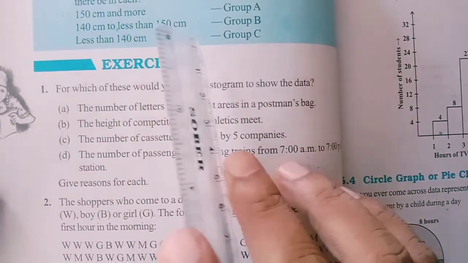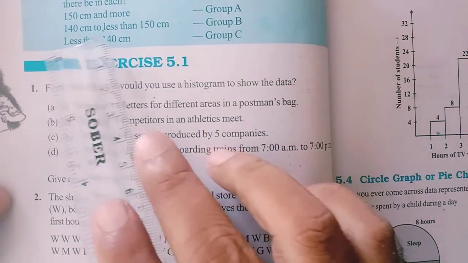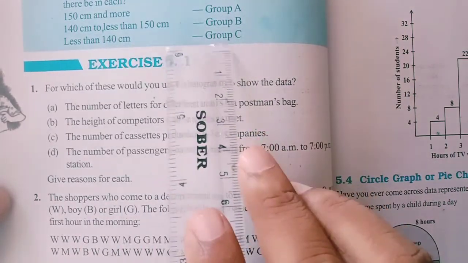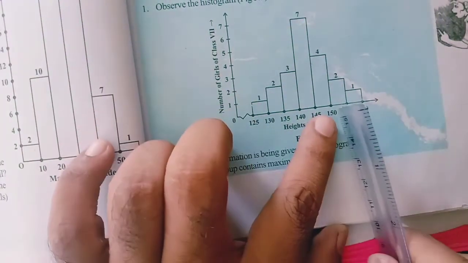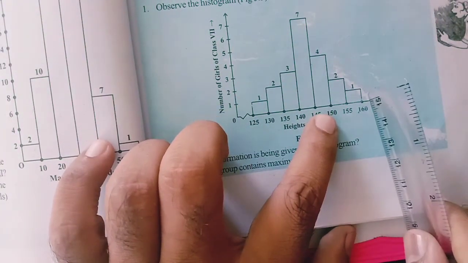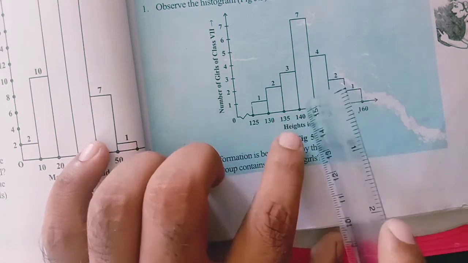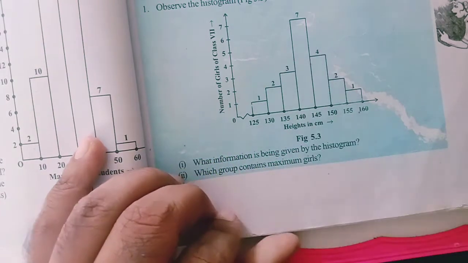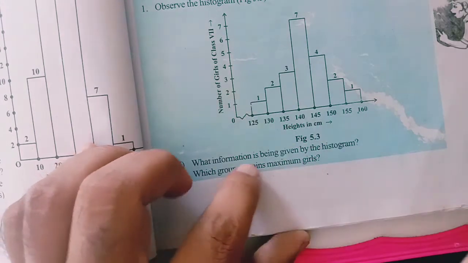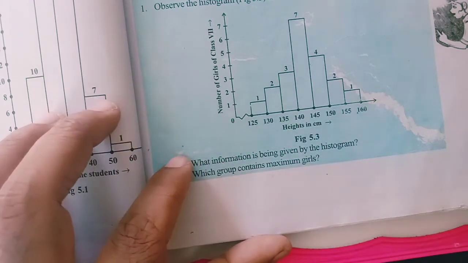Now the next question: if we divide the girls into 3 groups, 150 and more as group A, 140 to 150 as group B, and less than 140 as group C, then how many girls are in each? More than 150, we can see from here, there are 2 plus 1, 3 girls. Between 140 and 150, 7 plus 4, 11 girls. And less than 140 means 125 to 140: 1 plus 2, 3 plus 3, 6 girls. So group A contains 3 girls, group B contains 11 girls, and group C contains 6 girls.